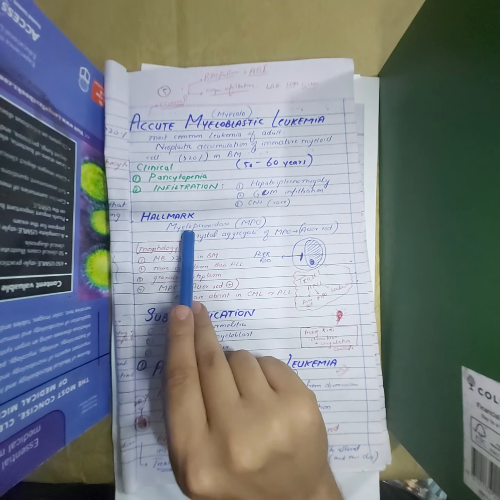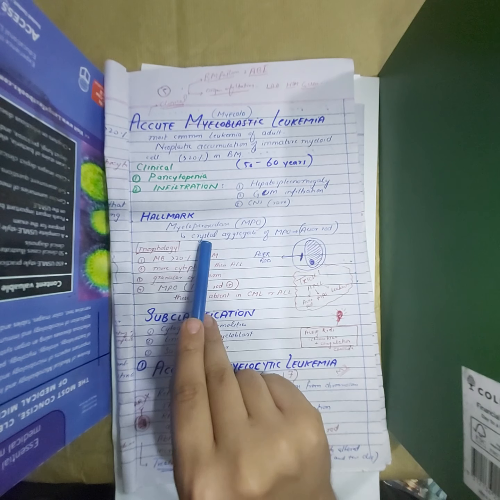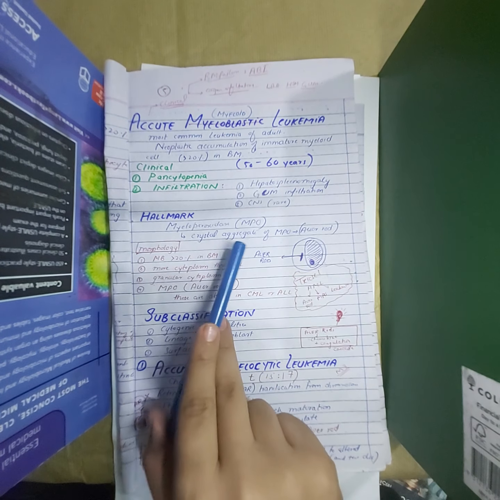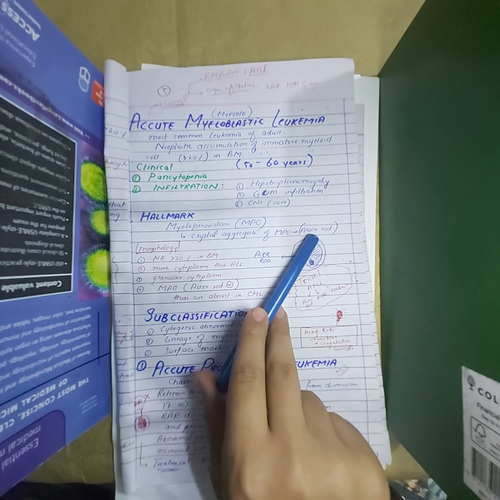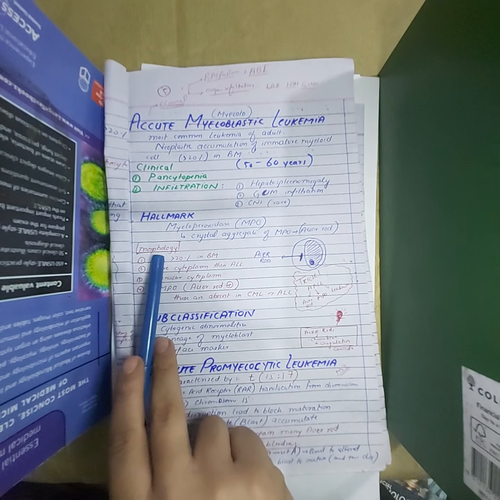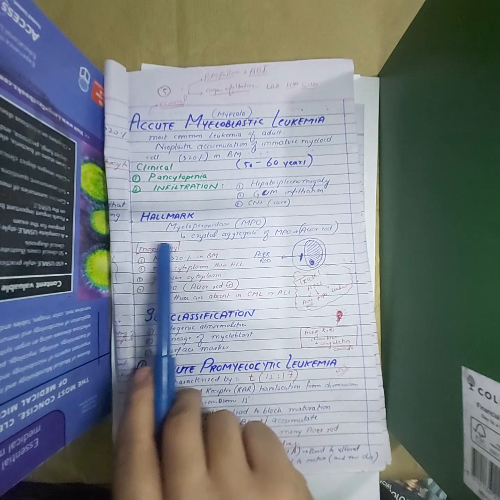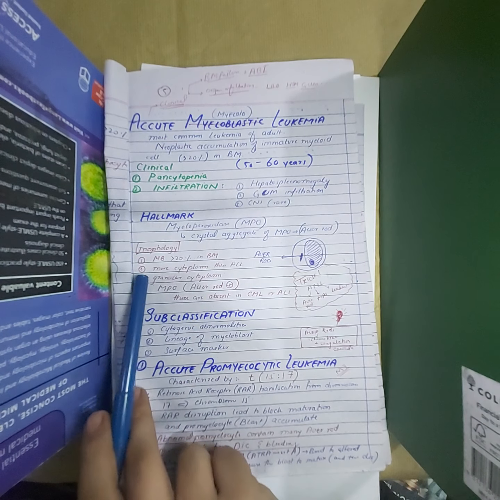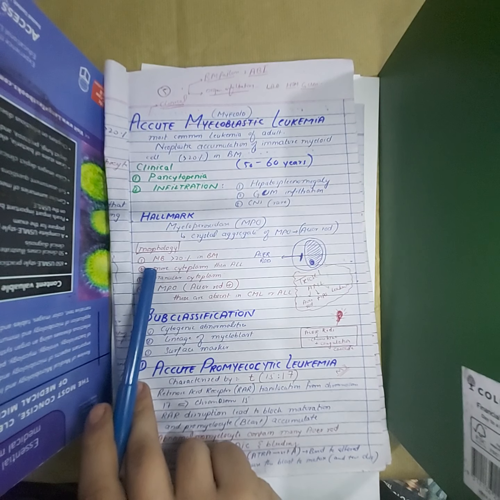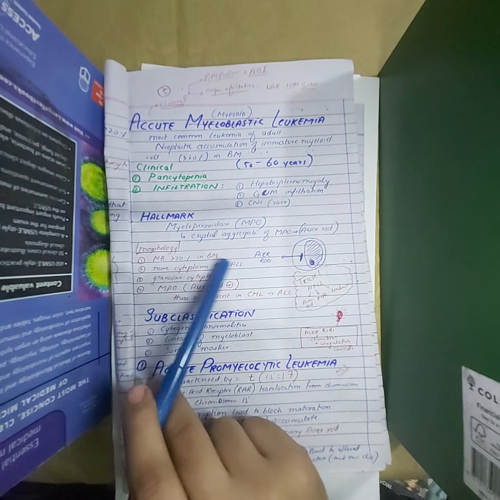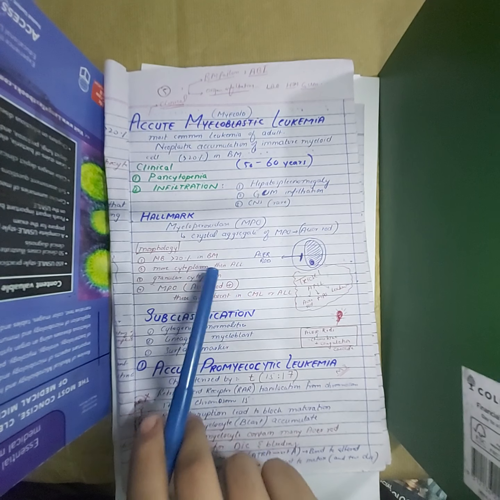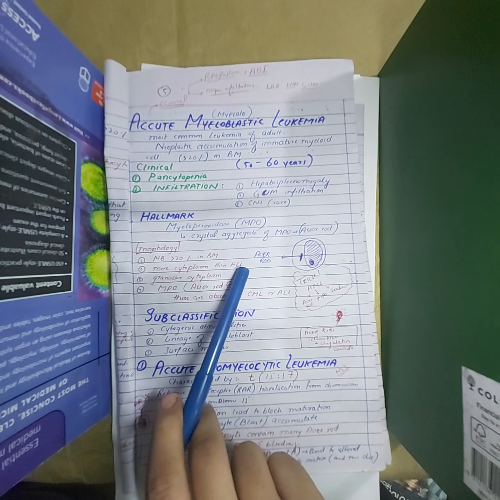The hallmark is myeloperoxidase, which forms clusters and aggregates to form Auer rods. In morphology, the bone marrow shows greater than 20% myeloid cells, and more cytoplasm than acute lymphoblastic leukemia.